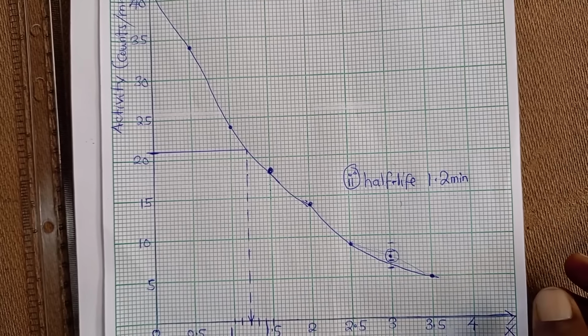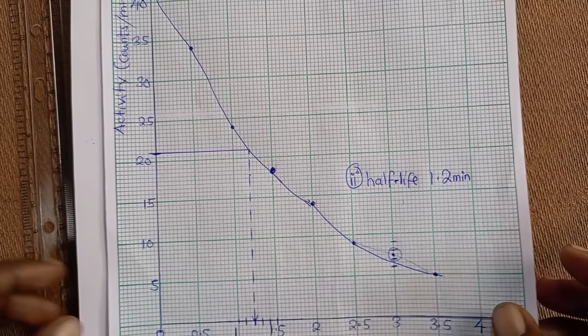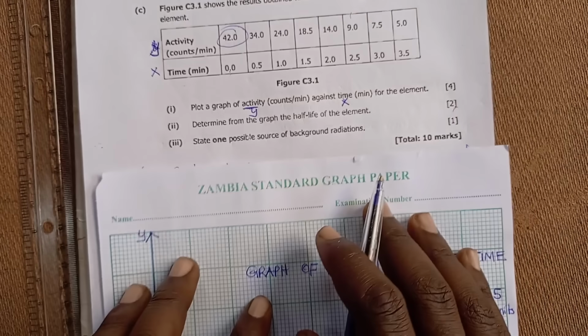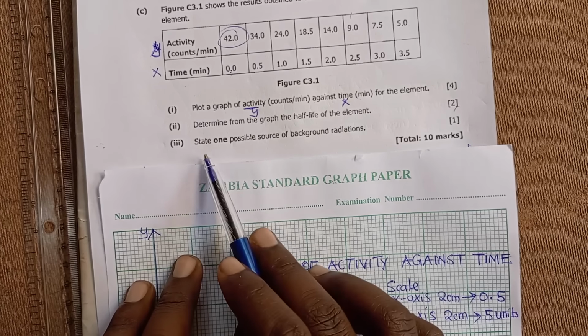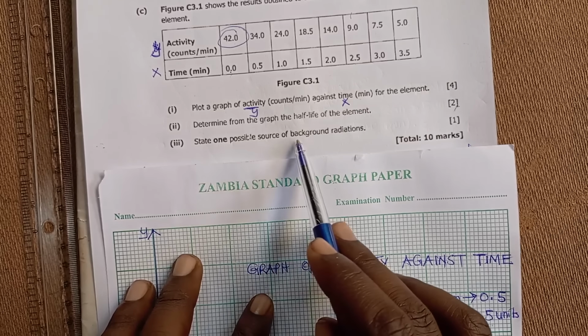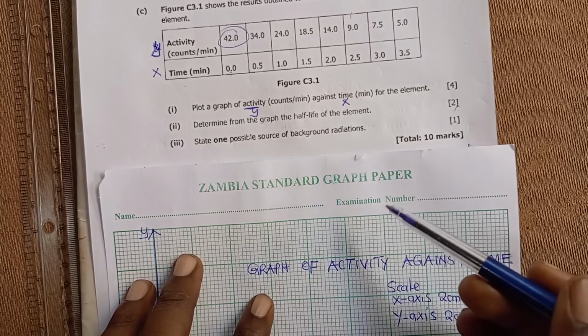So we now move on to the next question, which happens to be our last question, which is saying, state one possible source of background radiations.